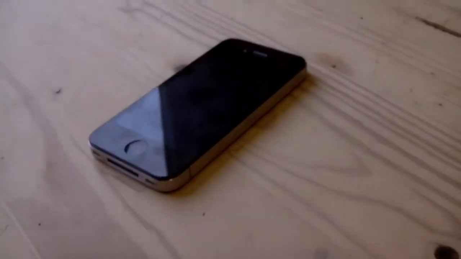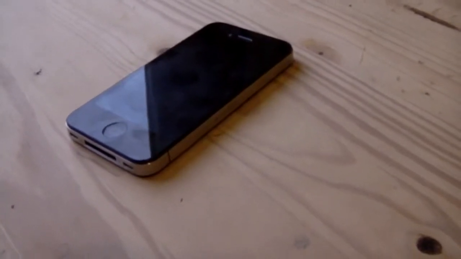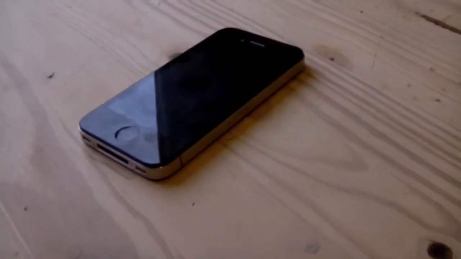Today I'm going to be going over the Steam app available for iPhone, iOS and phones for Android.